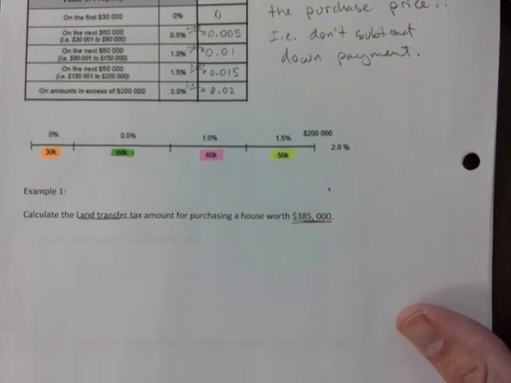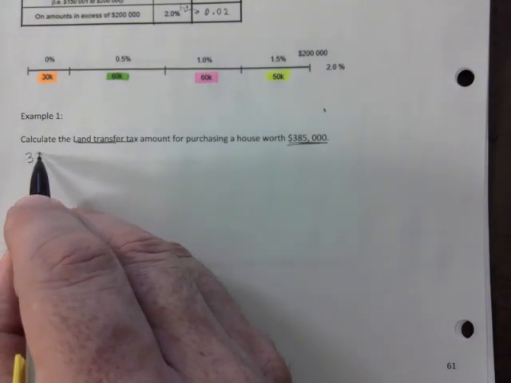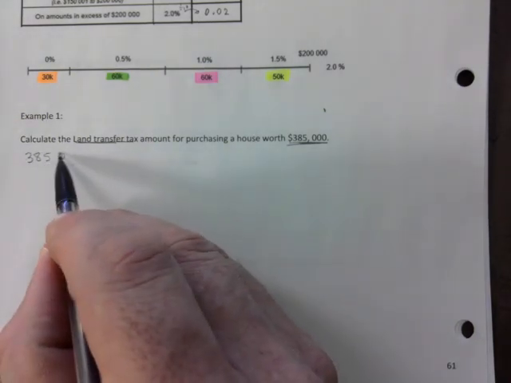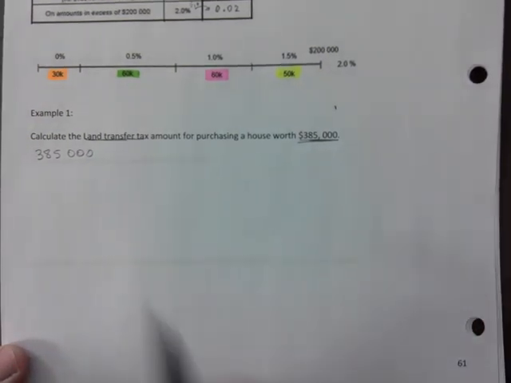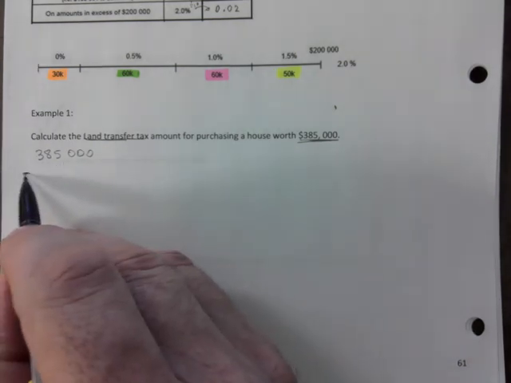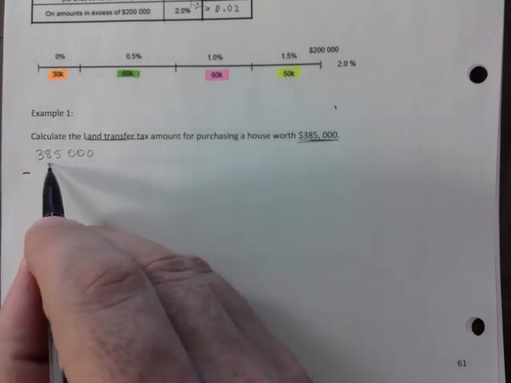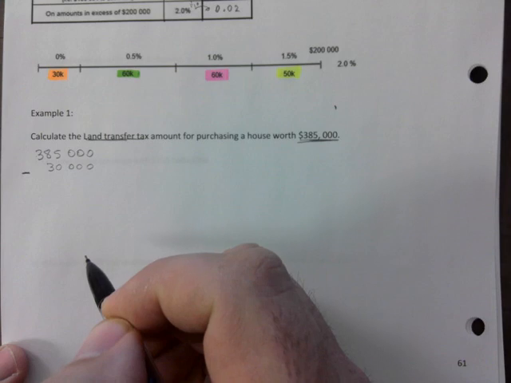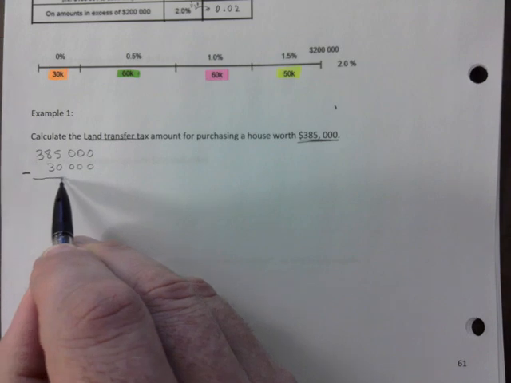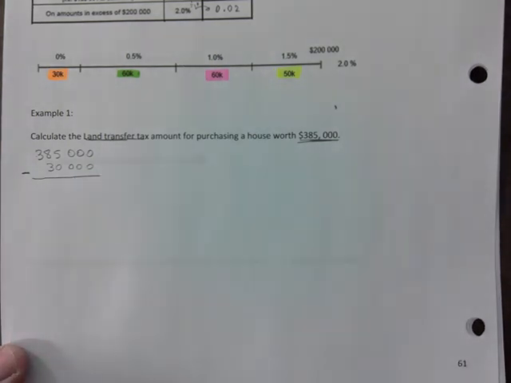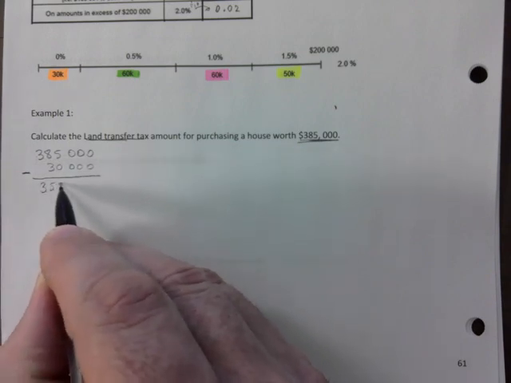Okay, so we're going to do that as follows. So watch how I do this. I start with that amount. I start way at the top because you may run out of room if you don't. So I go like this. 385,000 minus, I go through this chart. What's the first amount here? 30K. So I take away 30,000 from it. Put a line down. And then what are you left with? 385,000 minus 30, 355. Yeah.